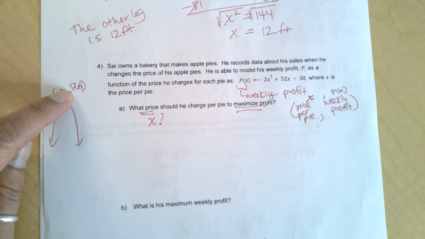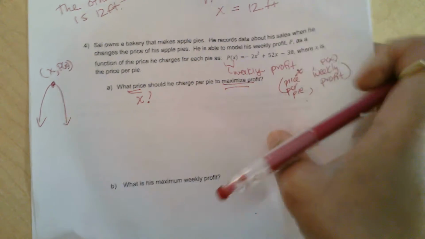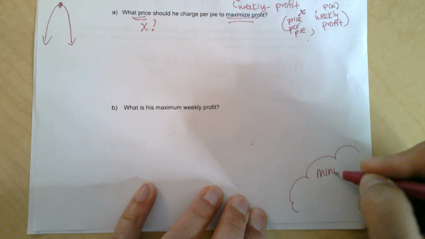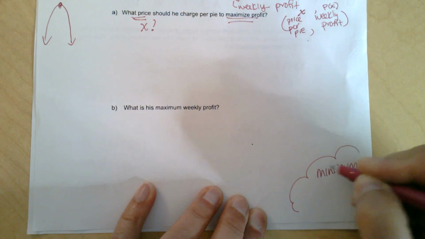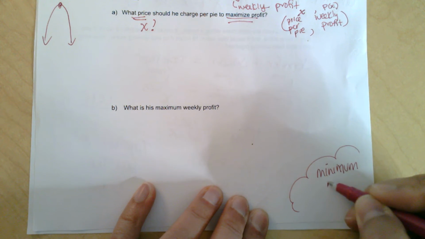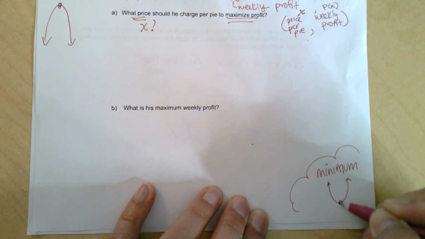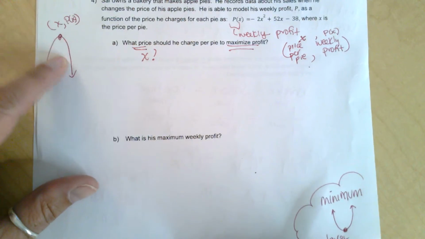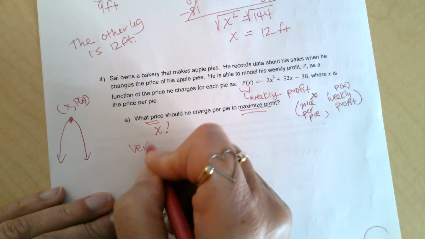So that's your maximum point. If it was a minimum, just a little side note down here, if they said minimum, it would look like this. So it would have the lowest point. And so whether they're asking for max or min, you are looking to find the vertex.